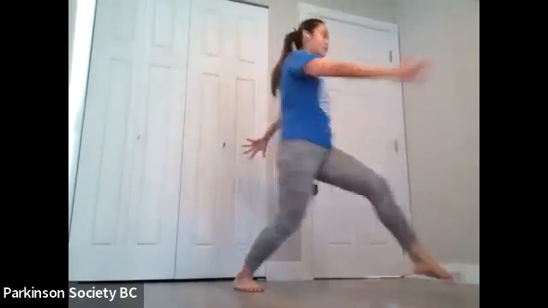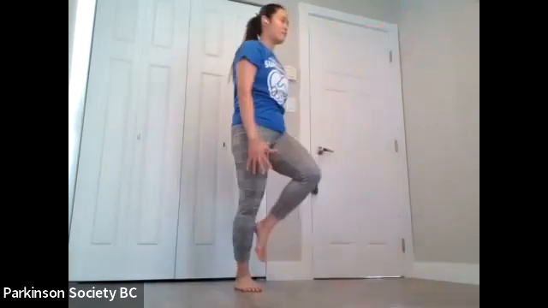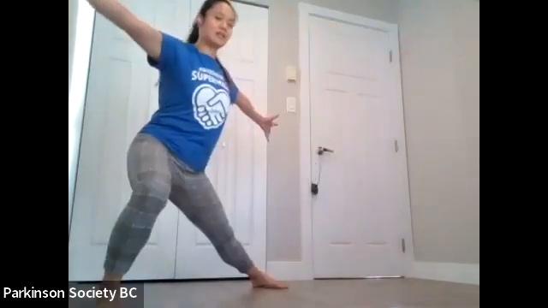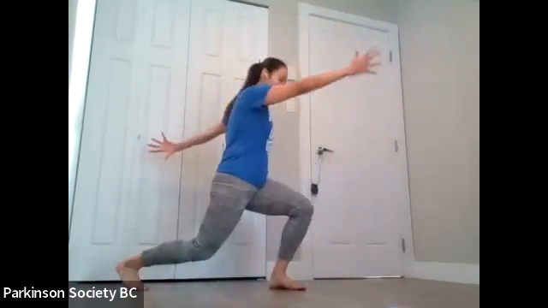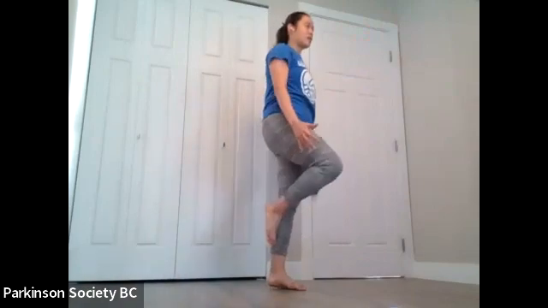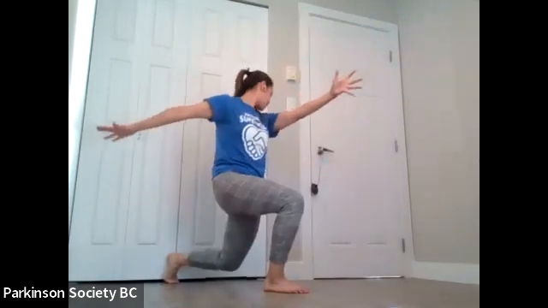Opposite arm to leg, moment of balance. Forward again, moment of balance to the side. If you can't balance, you can put that foot down, but I want you to try with the balance as much as you can. Whoops, I'm still hitting the door. Maybe I'll face you now.